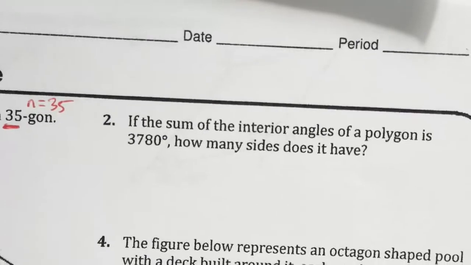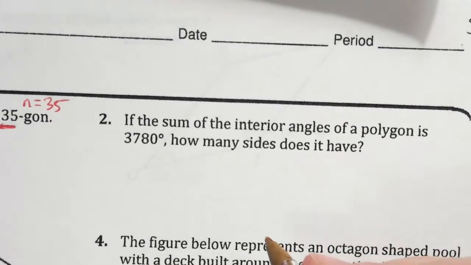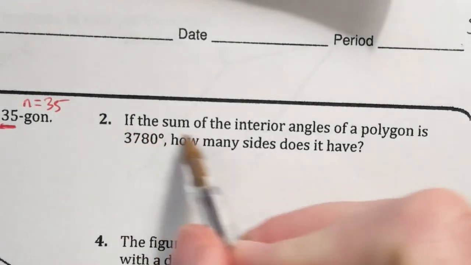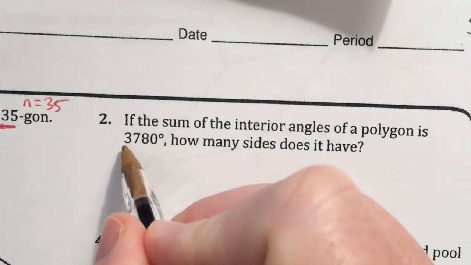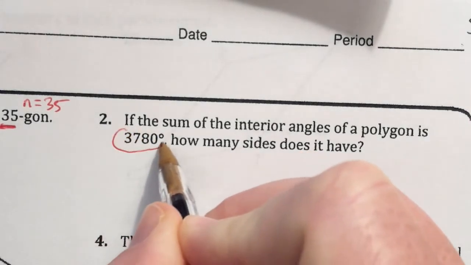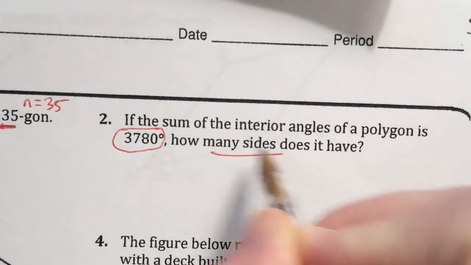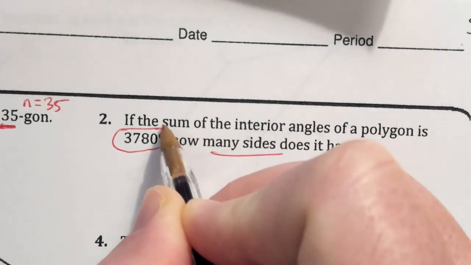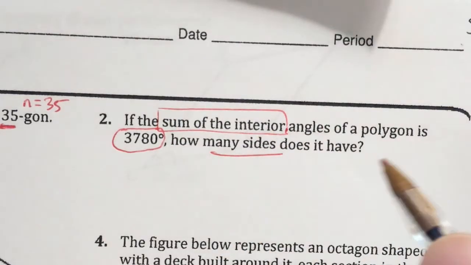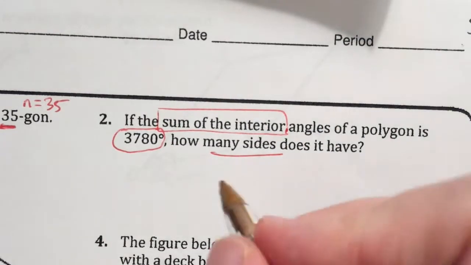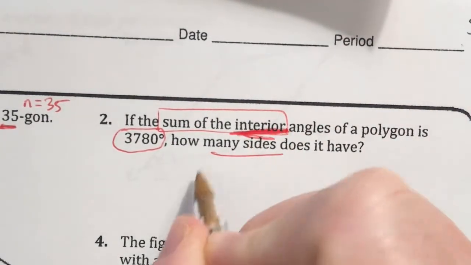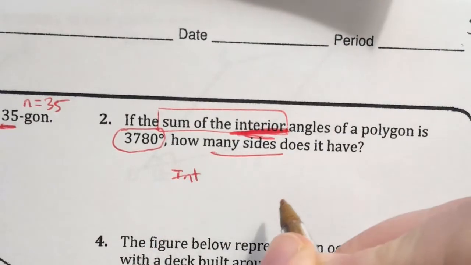Okay, let's go to number 2. Same steps. If the sum of the interior of the angles is 3780, how many sides do you have? Did they say interior or exterior? They said interior. Did they say sum or regular?